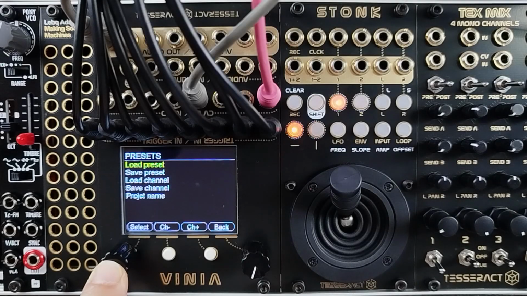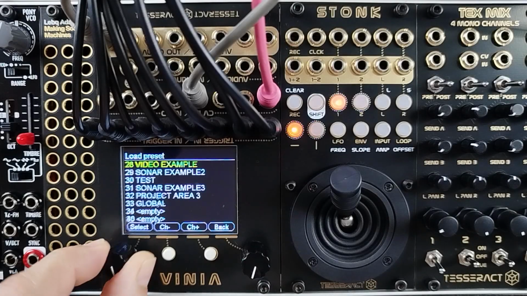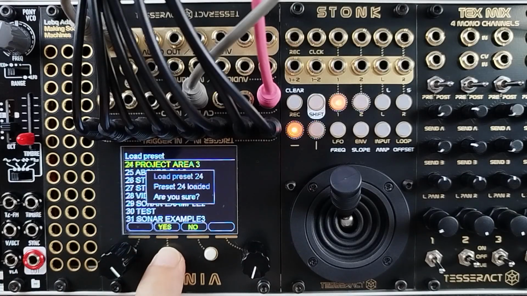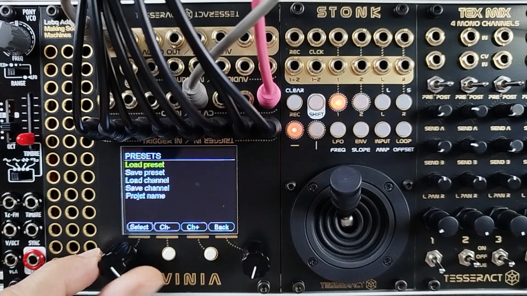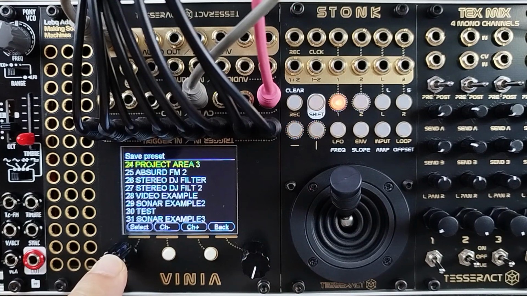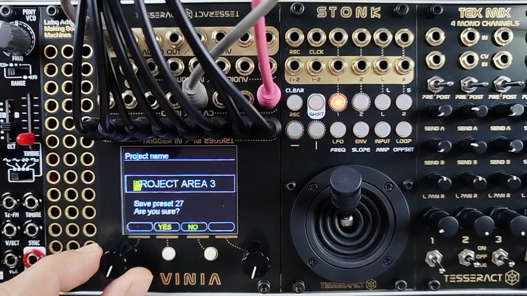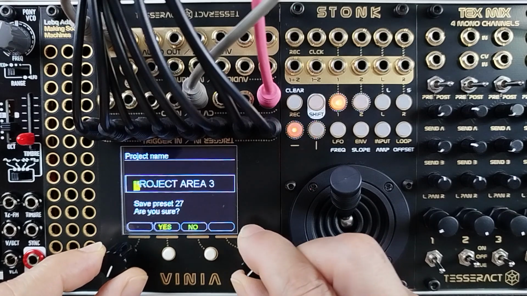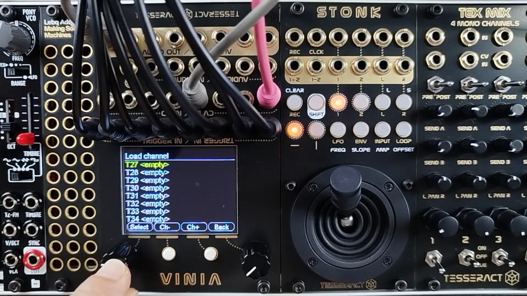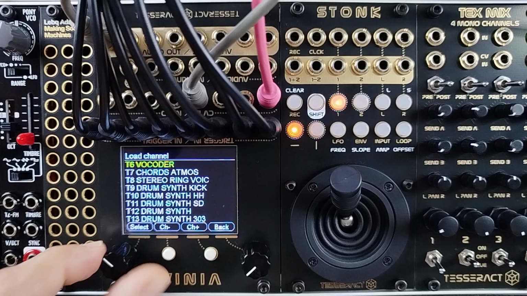With the preset section, we can load and save presets, which are the whole Vinia's configuration, all chains of all channels, macros, global settings. But also we can load and save individual channels only.